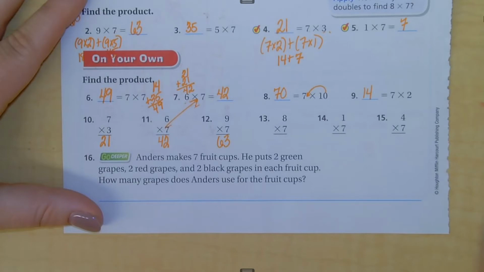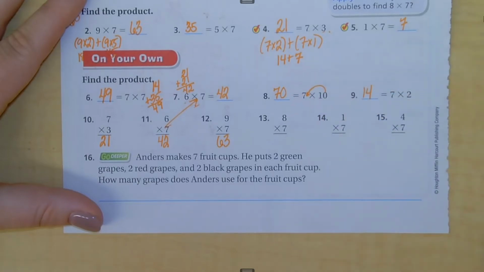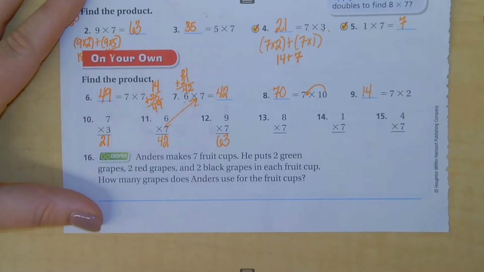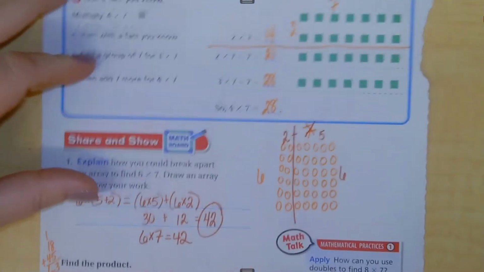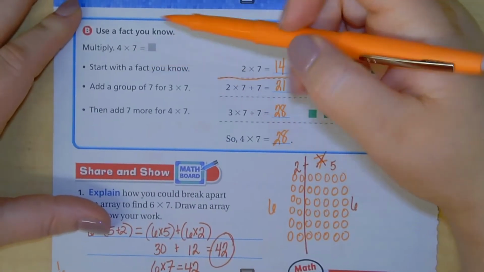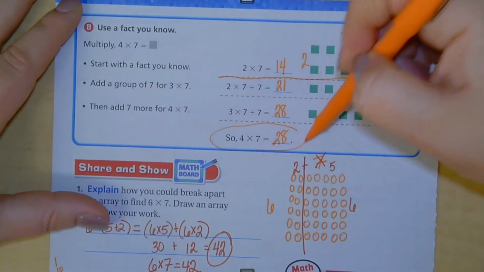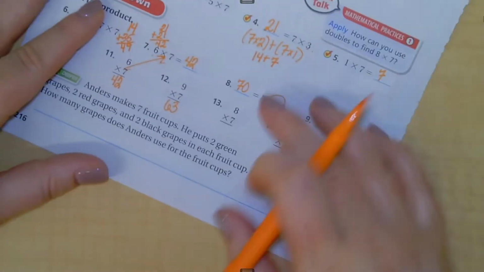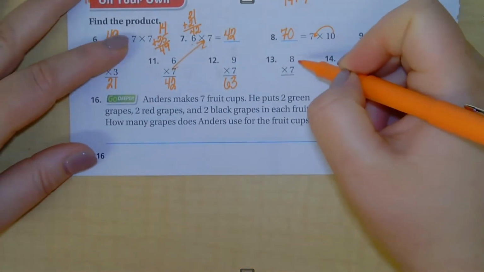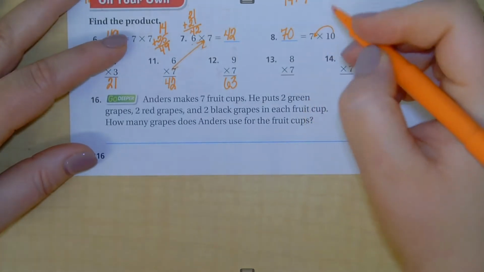Nope. What's half of 8, though? 4. Do we know what 4 times 7 is? Did we solve 4 times 7 up here? We did. 4 times 7 is 28. So technically I could do 4 times 7 plus 4 times 7.